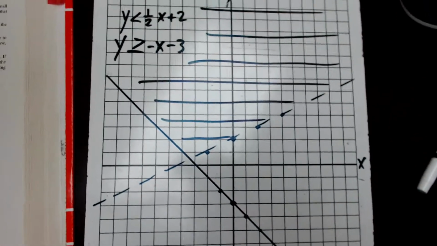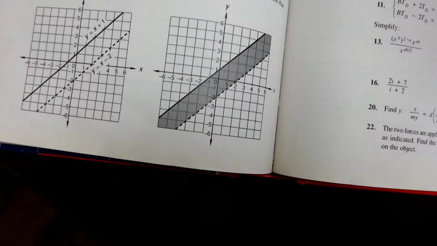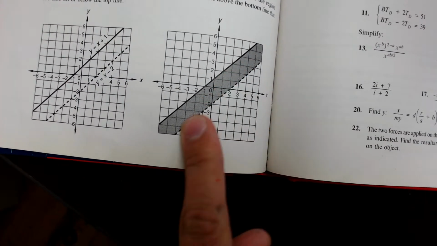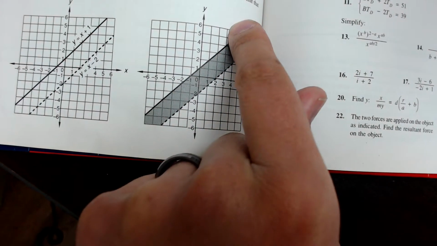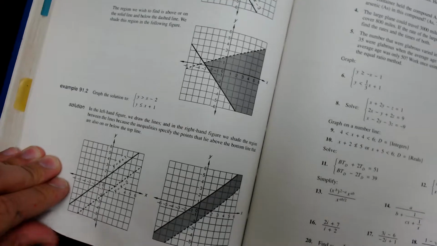Nice short video. Different variations that you can see in this problem. Sometimes your lines will be parallel, and you'll get shadings that are in between the lines. So that's something that'll happen.